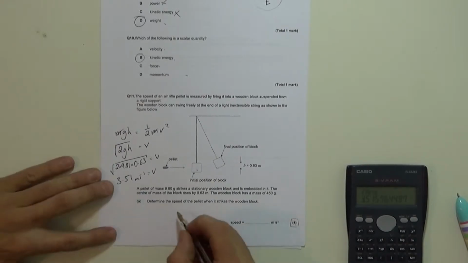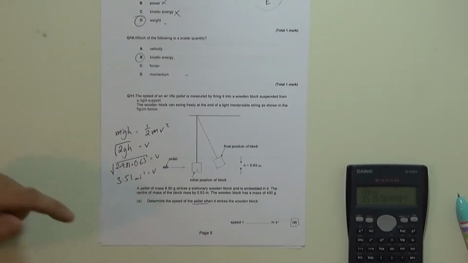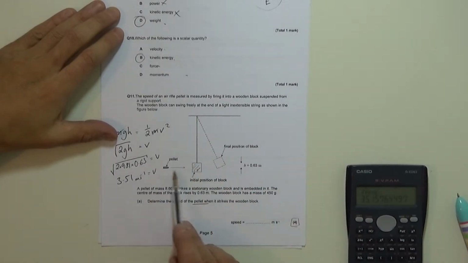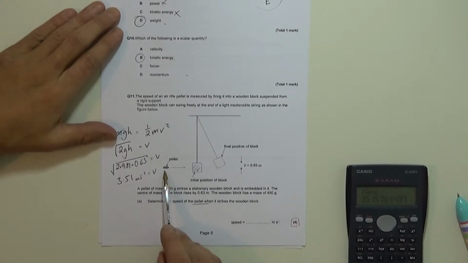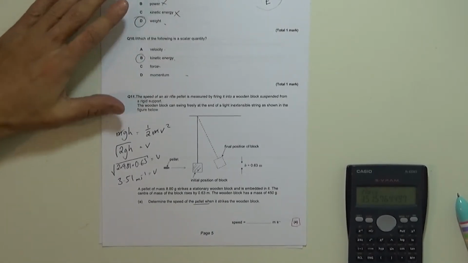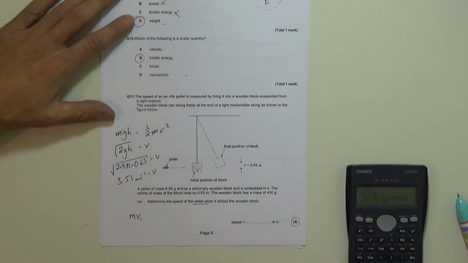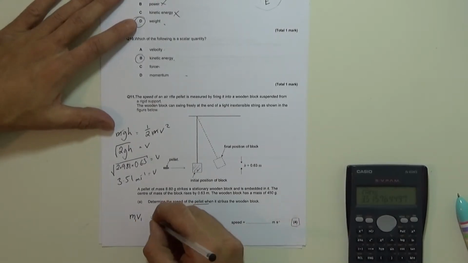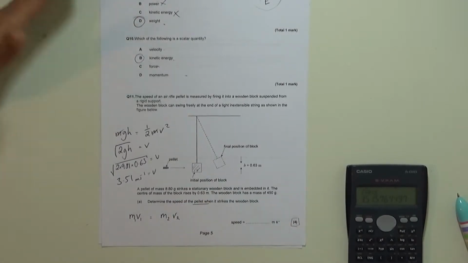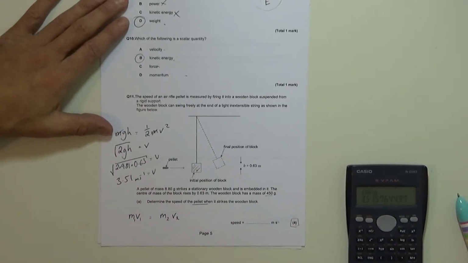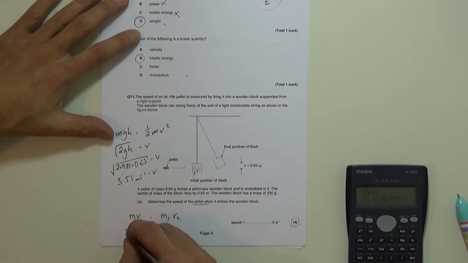If it said, determine the speed of the block at the initial position, then we'd be finished here. But we're not finished, because it wants to know what the speed of the pellet was when it strikes the wooden block. We know the block was going off at this velocity as soon as the pellet hit it, so to work out the speed of the pellet we need to think about momentum. Momentum before, m1v1, is equal to m2v2, the momentum afterwards. In this case we can do this just in grams. We don't even have to change it into kilograms if we don't want to.